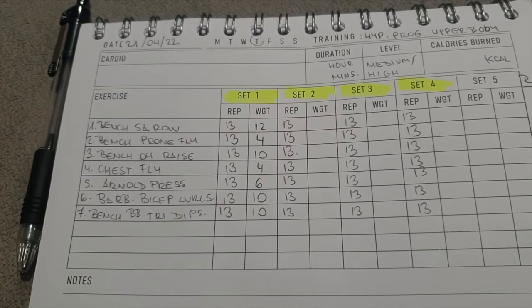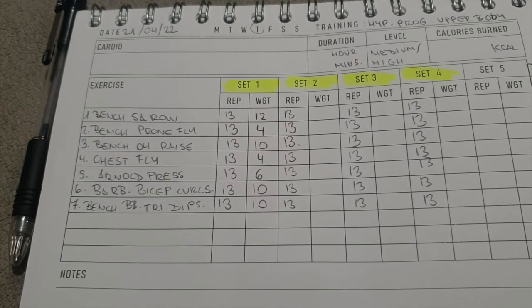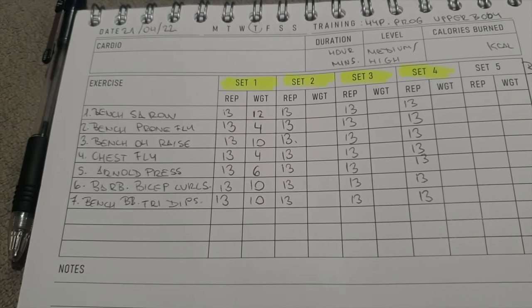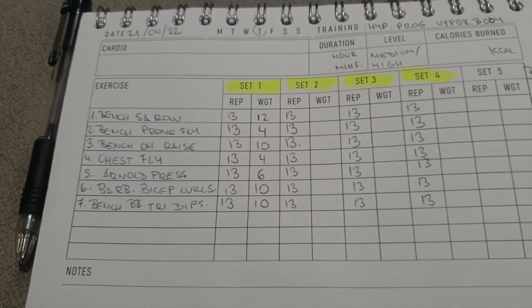And I tend to eat very similar things in a day because I prep on a Sunday, and I do about two or maybe 3 different types of meals. If I do 2 meals, then I do 3 days' worth of something and 2 days' worth of something else. This is the workout for today: single arm row, bench, flies, overhead raise, chest fly, Arnold press, barbell bicep curls, and bicep press.